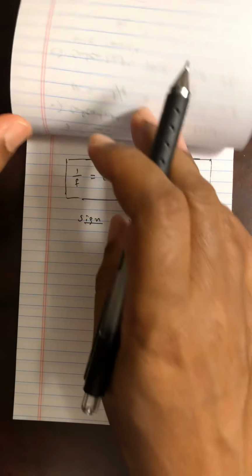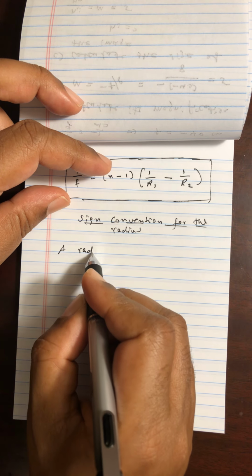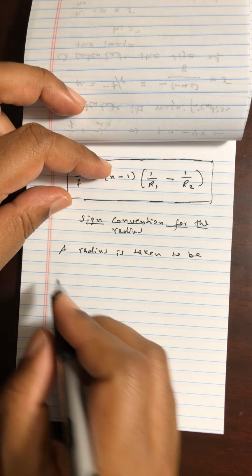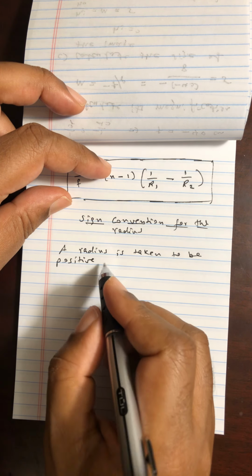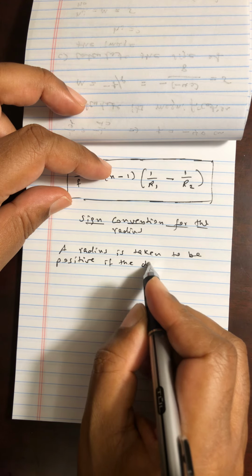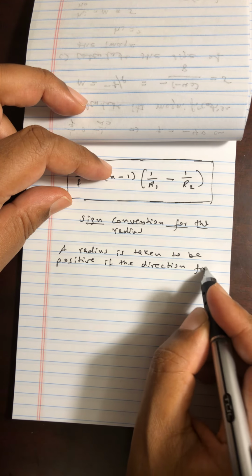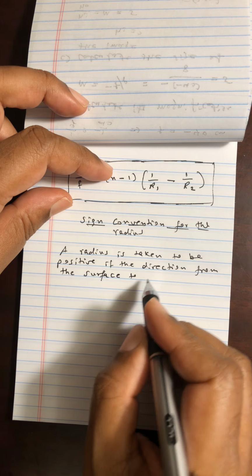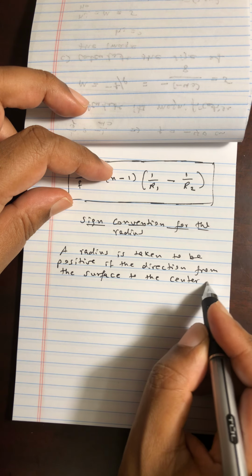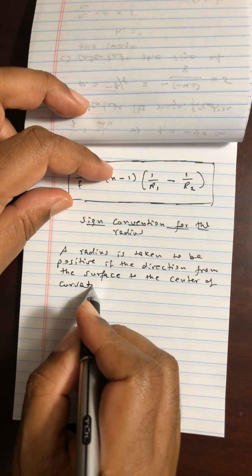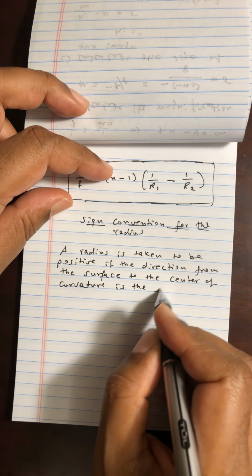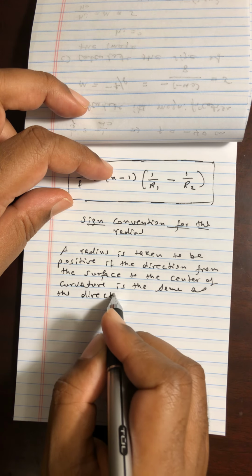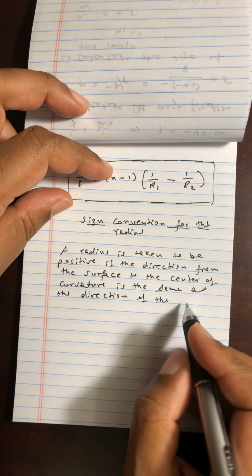Okay, sign convention. A radius is taken to be positive if the direction from the surface to the center of curvature is the same as the direction of the light rays.